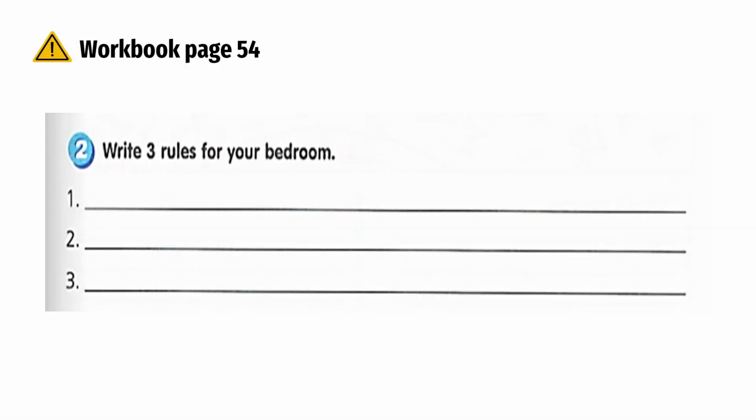For this next activity, you would need to write your rule for your bedroom. So you're going to write 3 rules. Once you have done, you may send your answers to your teacher.